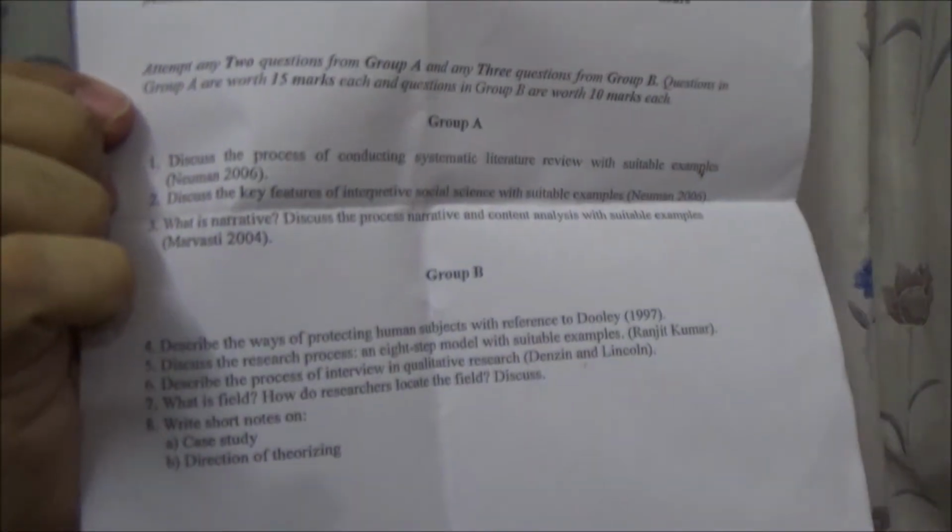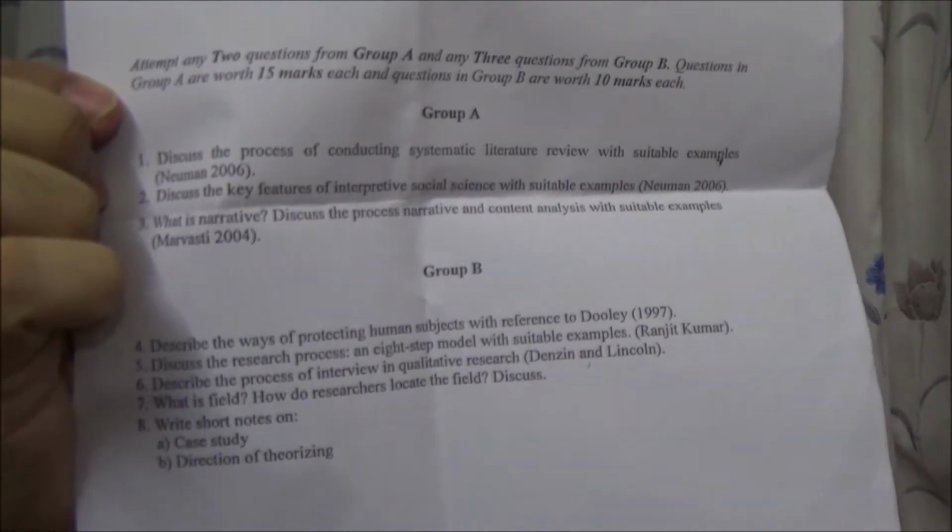As I had mentioned, there are 8 questions in total. Out of those, 3 are long and 5 are short, carrying 15 and 10 marks respectively. Out of the 3 long questions I have to do only 2, and out of the 5 short questions I have to do only 3. So I'll talk about the questions I did.